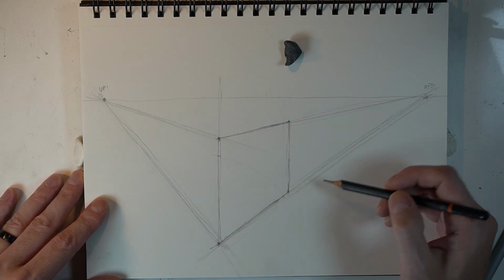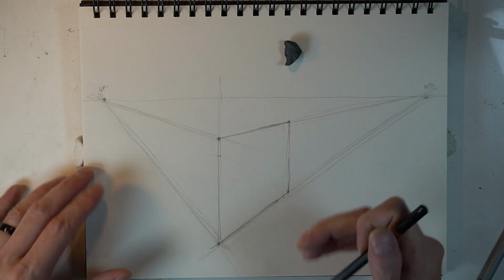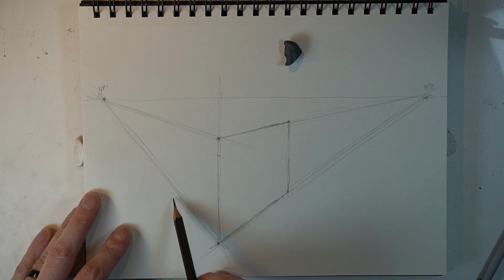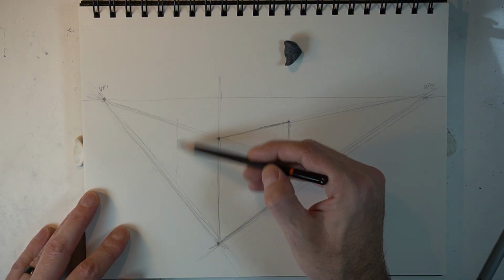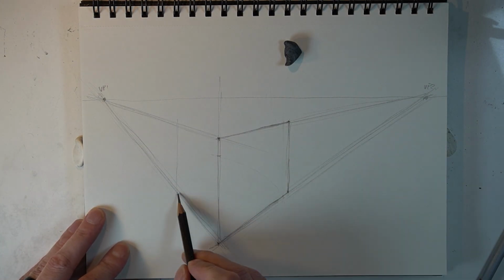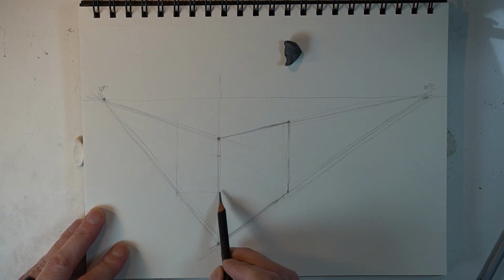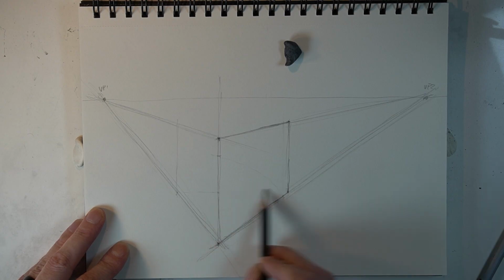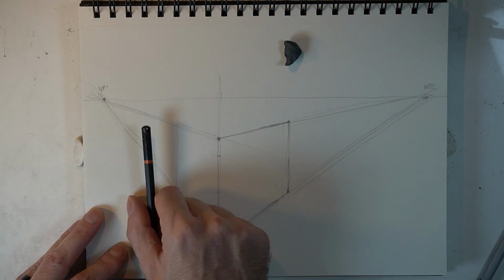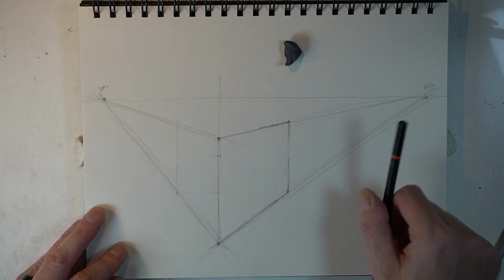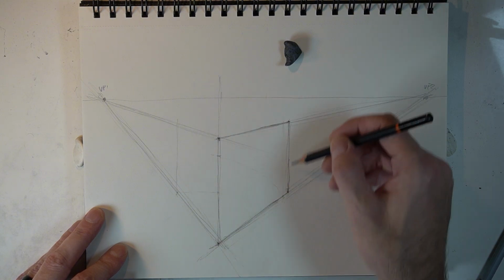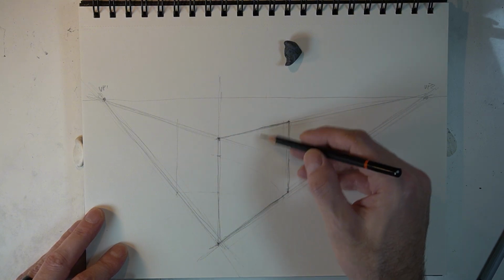So there we go. Now we come back to this side. This side will be shorter. So let's say we pull down the line here. We say, okay, this dimension from here to here and from here to here will be shorter because we are on this side of the page, and if it was on this side, then this side of the cube would be shorter.